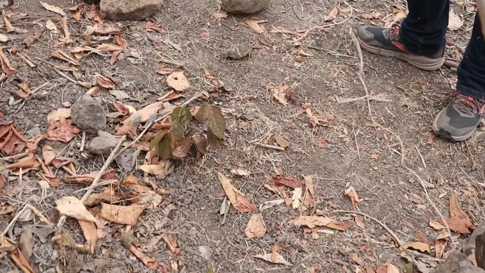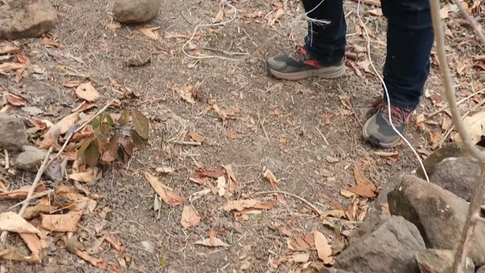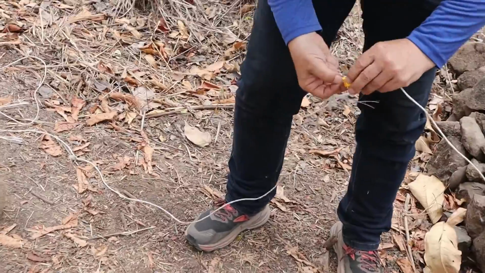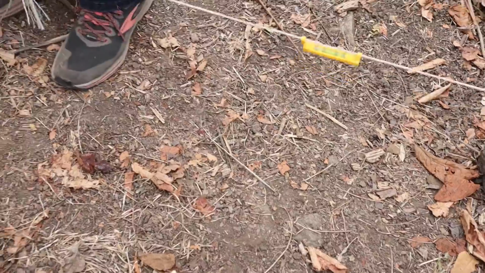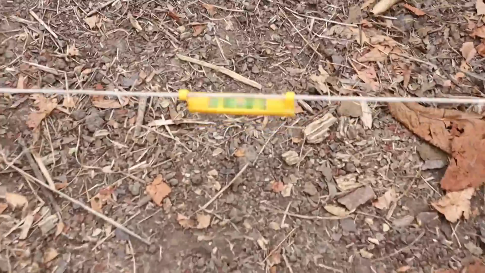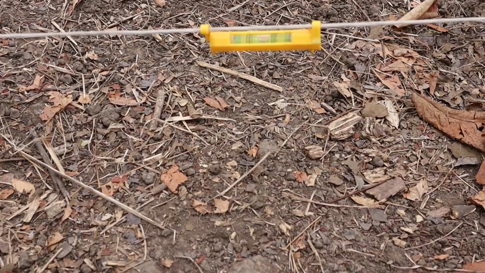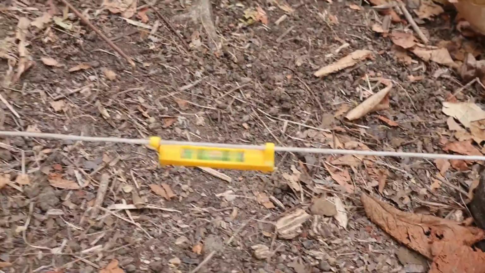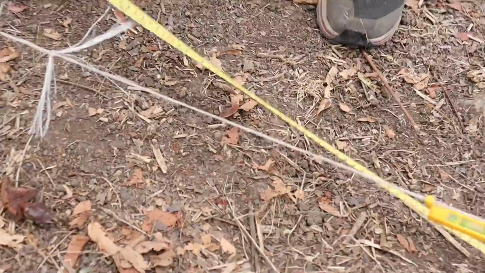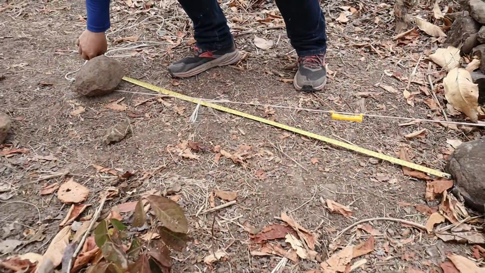I have the string tied onto a pole there at the height of the rise, and now I'm using the line level in the middle here. I'm going to pull this, and Lena's going to tell us when the bubble is in the middle. Is it in the middle? Yeah, it's in the middle. So now, look up here to the stone. This is the available terrace area that we have. We're going to fill this. This is 110 centimeters.